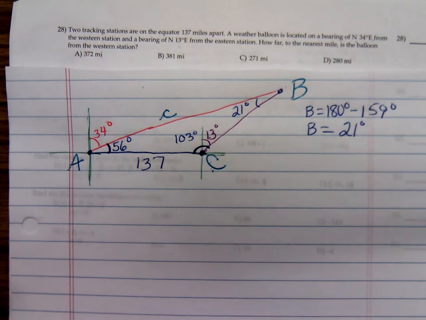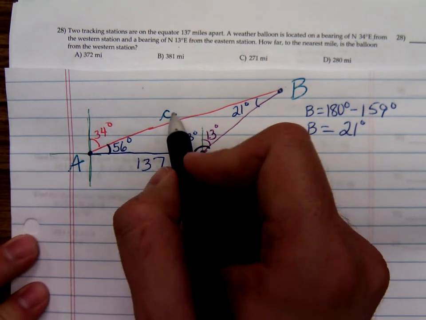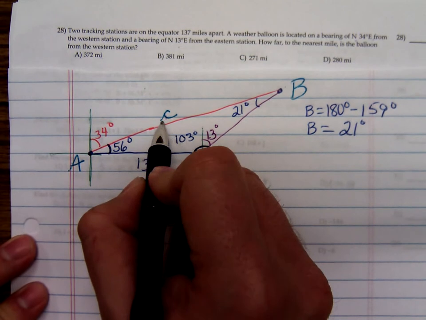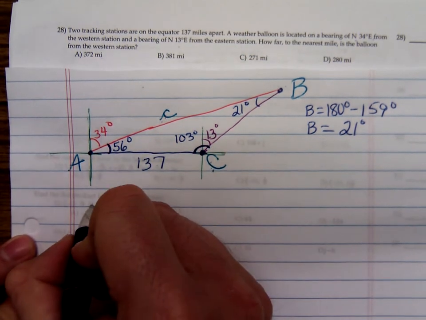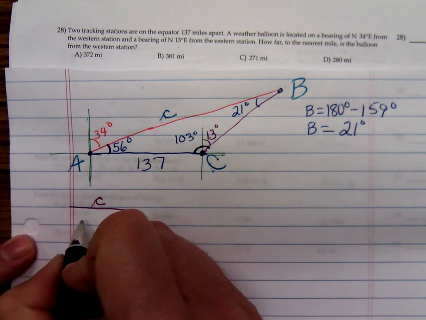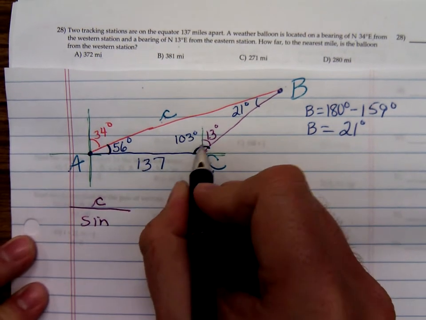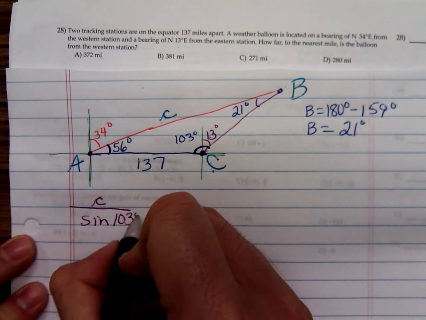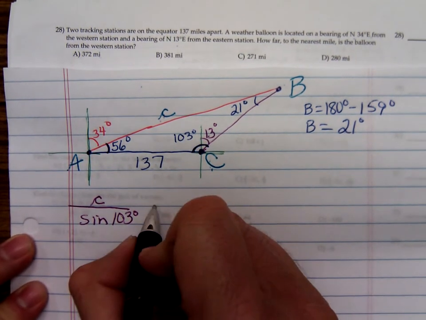What am I going to use here? Law of sines or law of cosines? Sines, okay? If you know two of those angles, do you know three? Yeah, you can subtract from 180 to get the third one. So if you know all three of those angles, law of sines is the way to go. So I'm going to set it up. The thing I'm looking for is side, lowercase c. So c over sine C, that's the 103 degrees, equals, now what am I going to do?